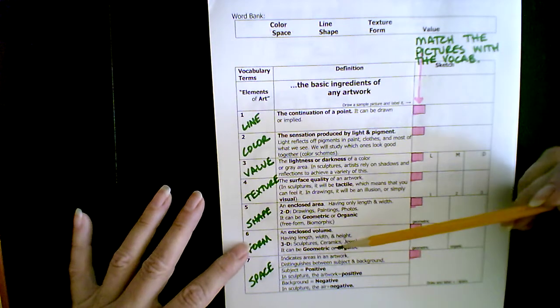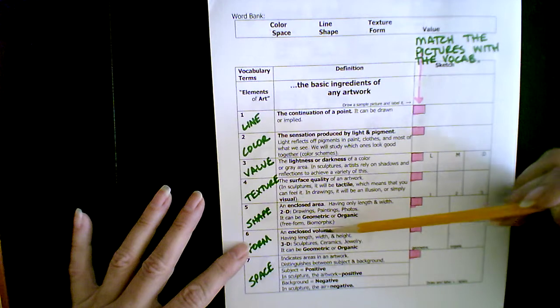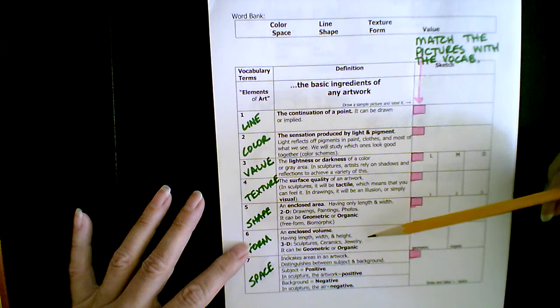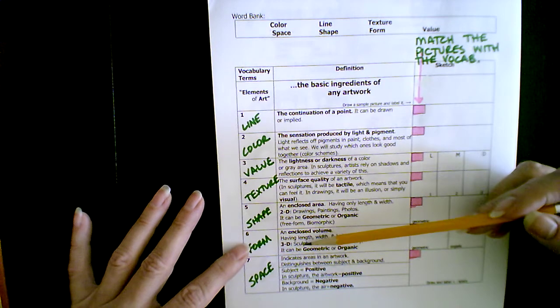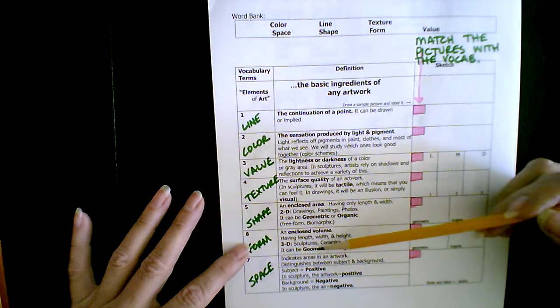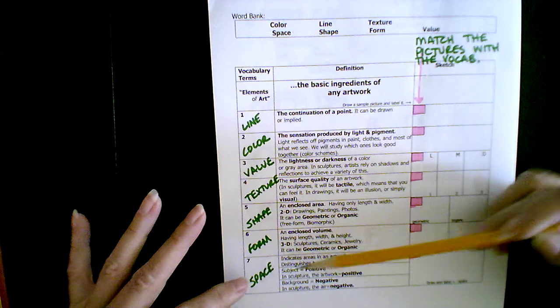Forms are the 3D version of a shape. They're an enclosed volume. They have length, width, and height. They'd be like cubes, pyramids, spheres. We find them in sculpture, ceramics, and jewelry. And again, they can be geometric or organic.